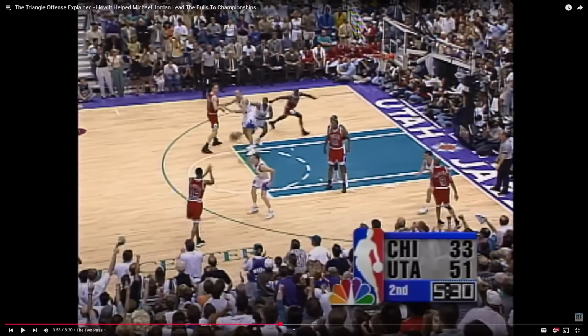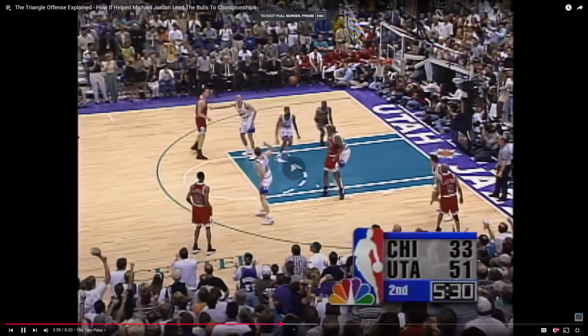From what I always noticed, the back door really plays in if the defender is overplaying the entry pass. So if you're trying to deny Jordan of the entry pass in the post, then Jordan could just flip right by you using your momentum against him.